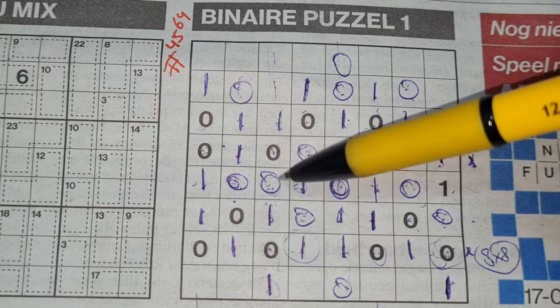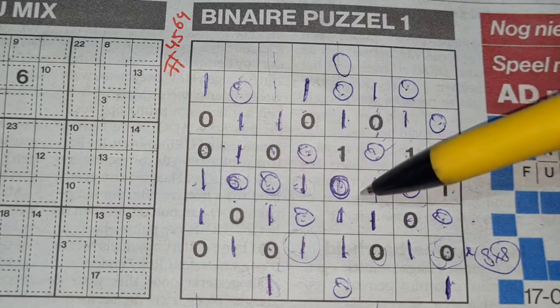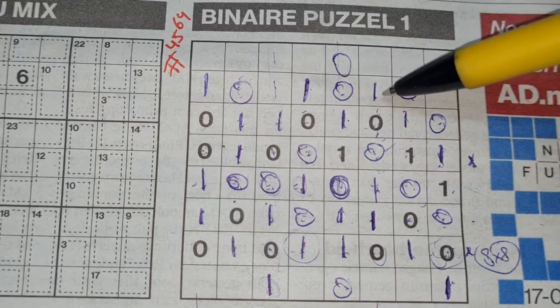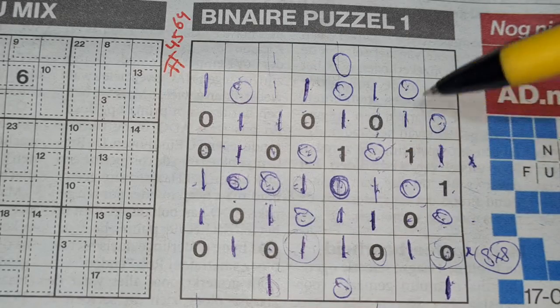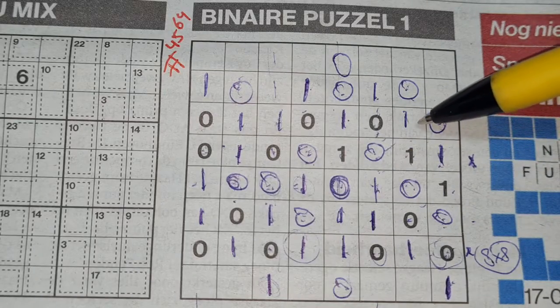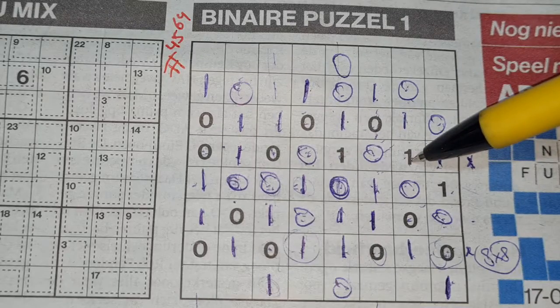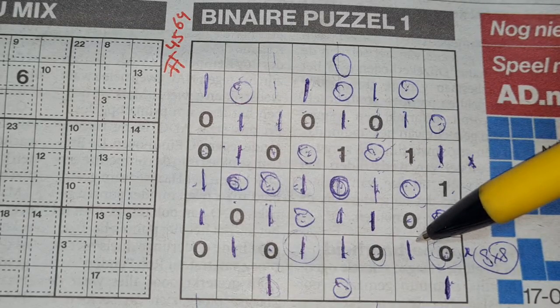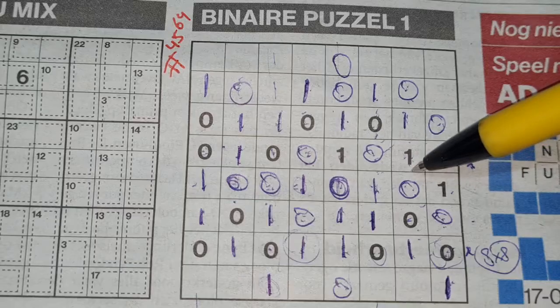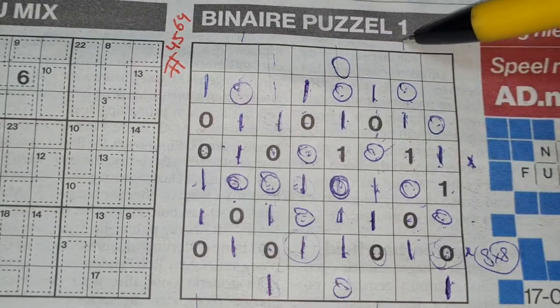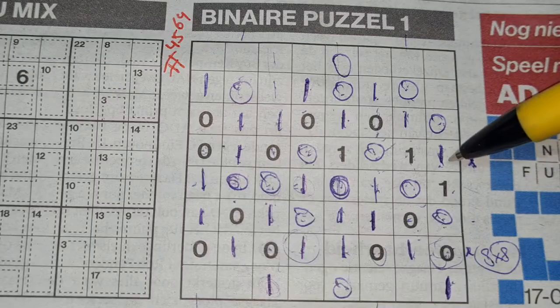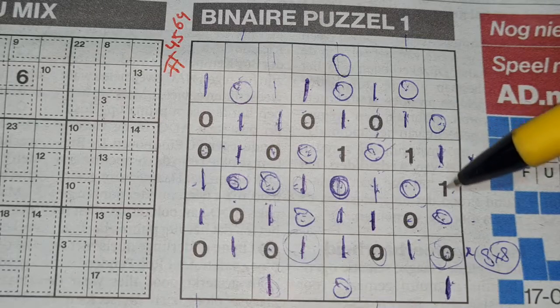No. So how about this one? Yes. No, this is not the same. Double 1. This. No. This one is almost the same. We have a double 1 here. No.